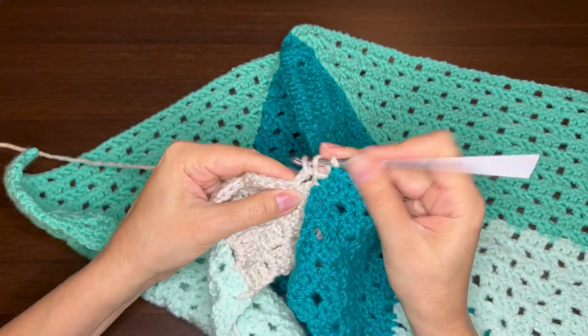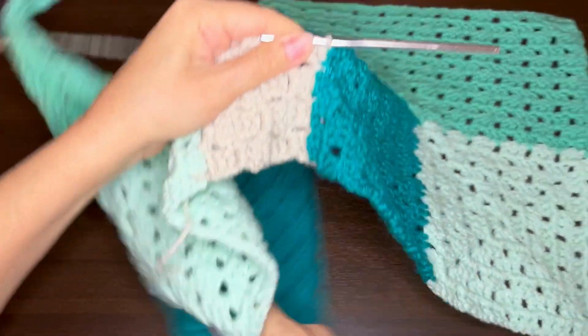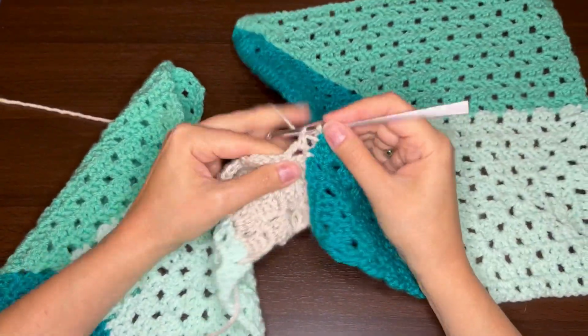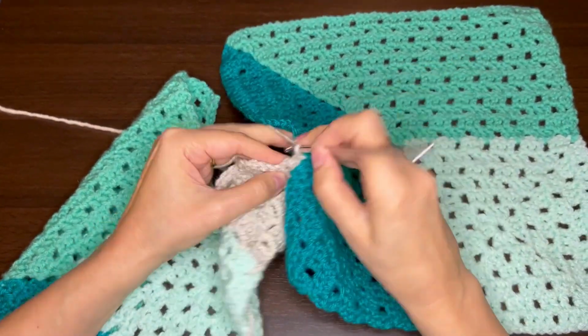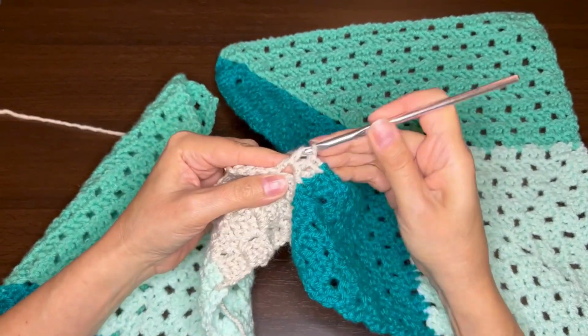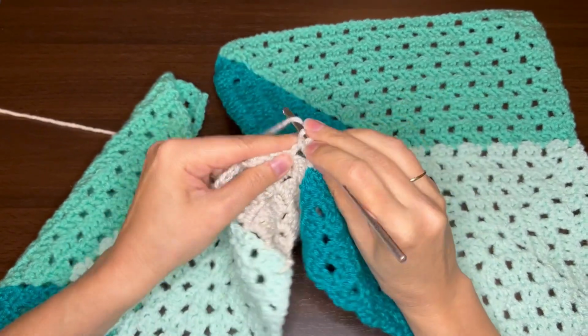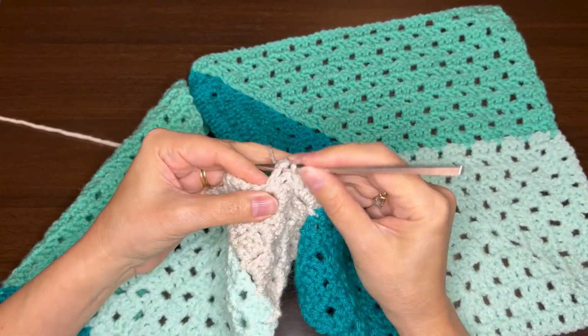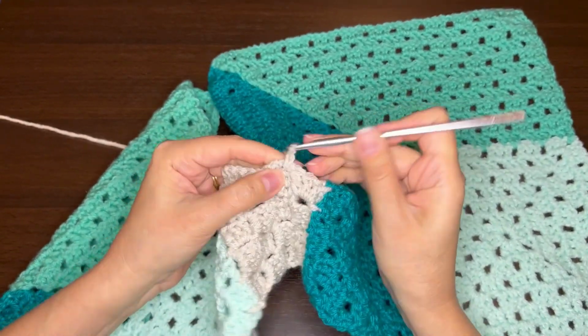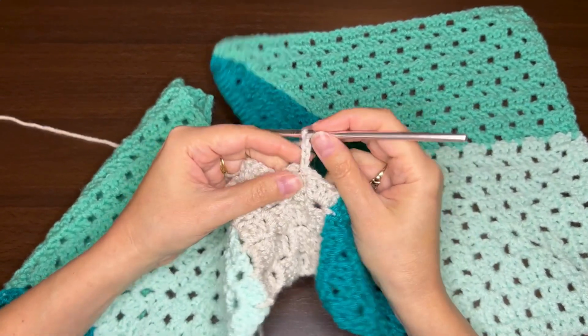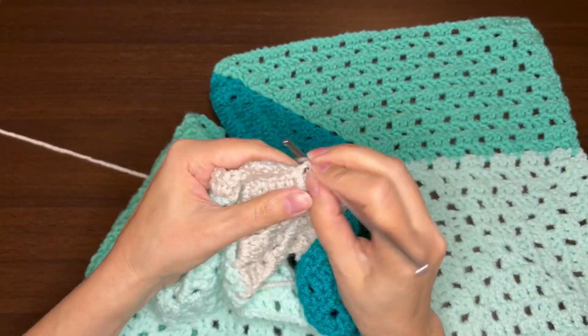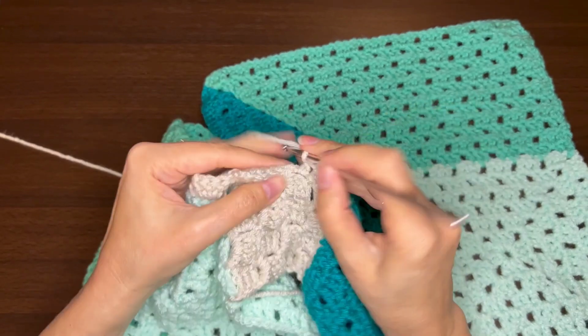And then double crochet 3 times. And go up the stairs.